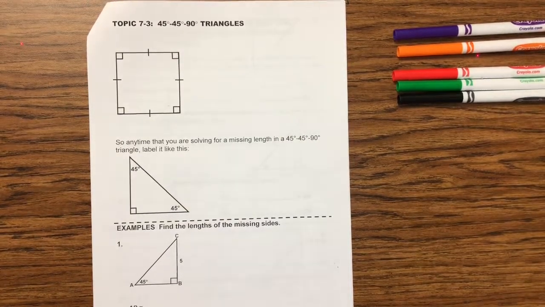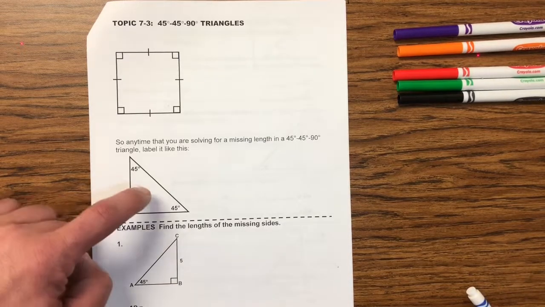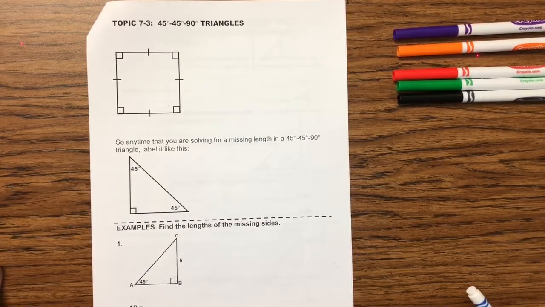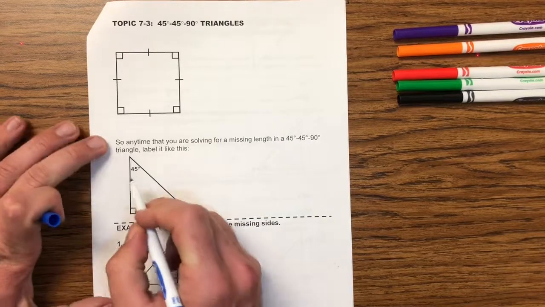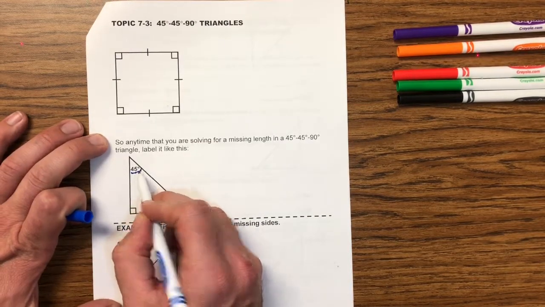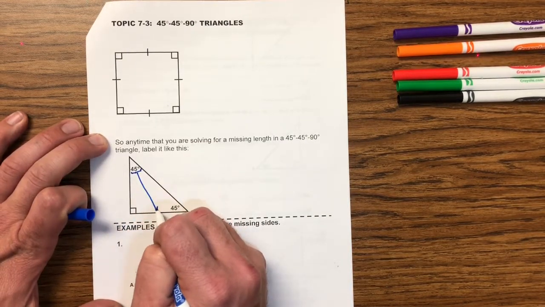Okay, next part of this, 45, 45, 90 triangles. This is one of my favorite shortcuts that we use whenever dealing with the right triangle. First off, we're going to jump to this part right here, and we're going to look at the sides that are opposite of the 45-degree angle, the legs.